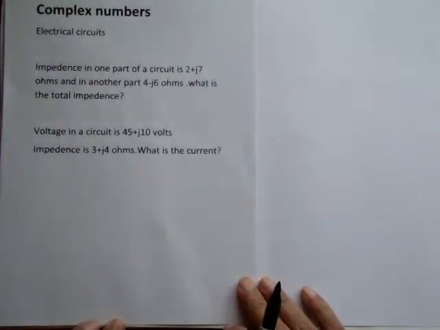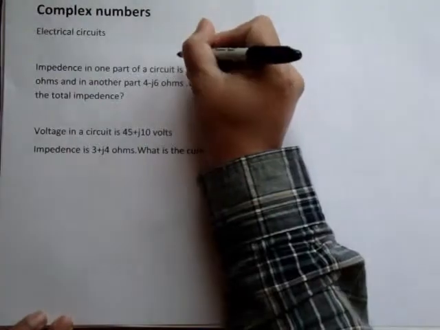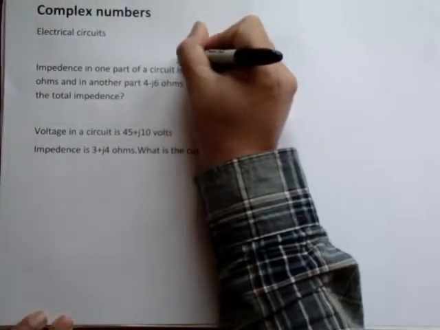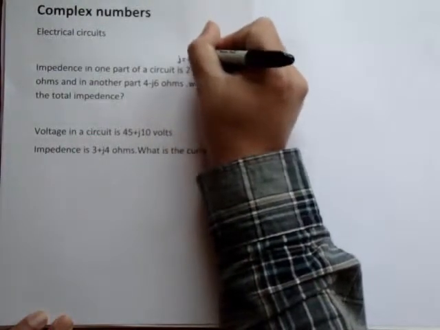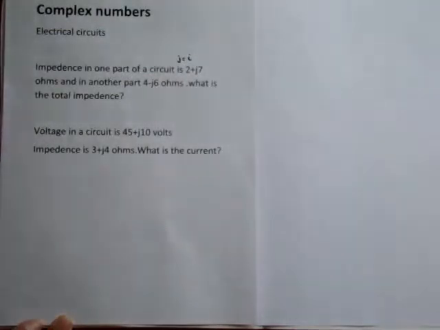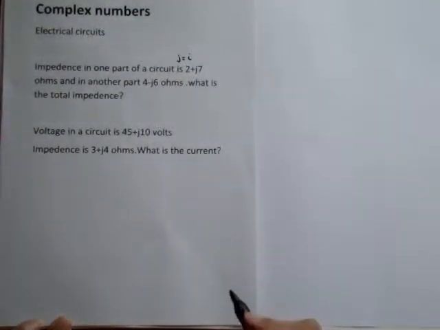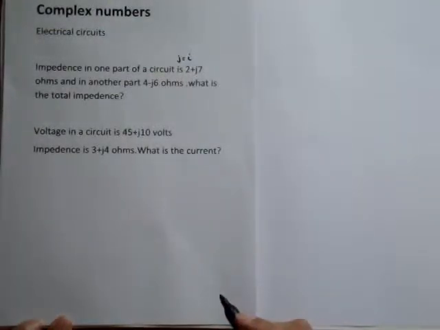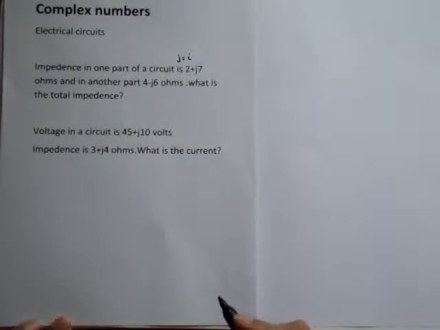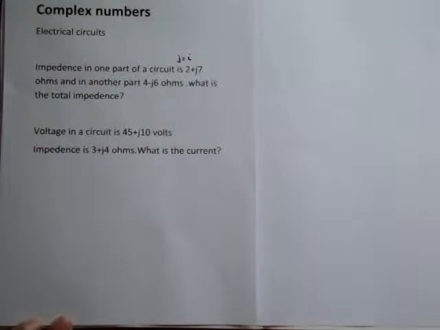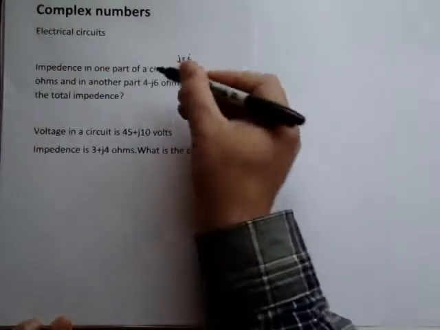Let's have a look at complex numbers and their applications. So in this one we're going to have a look at electrical circuits. And here j equals i. So the impedance in one part of a circuit is 2 plus j7 ohms, and in another part 4 plus j6 ohms. What's the total impedance? So we just add these two complex numbers together.